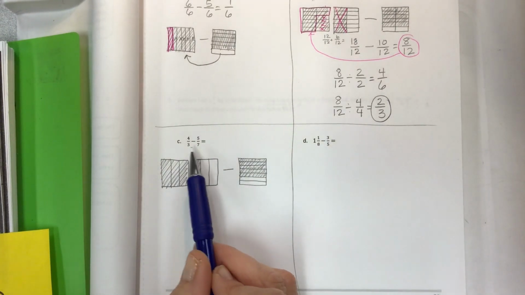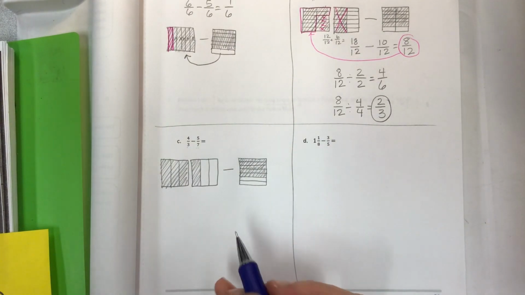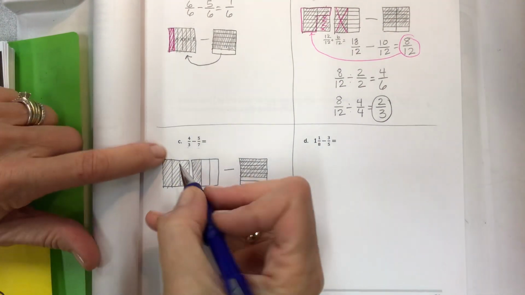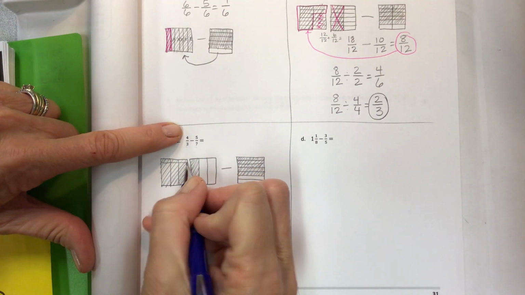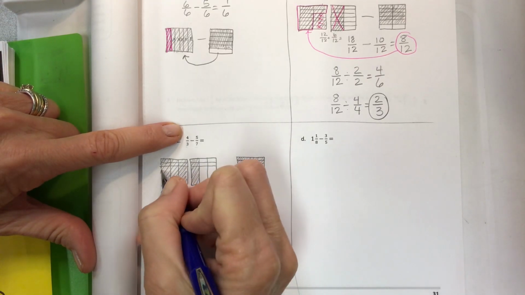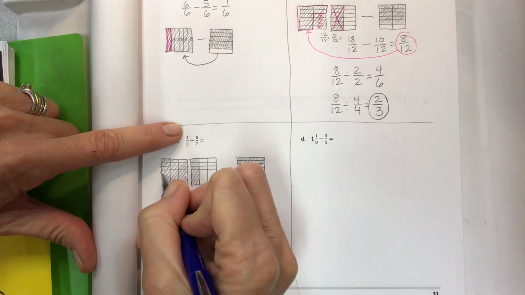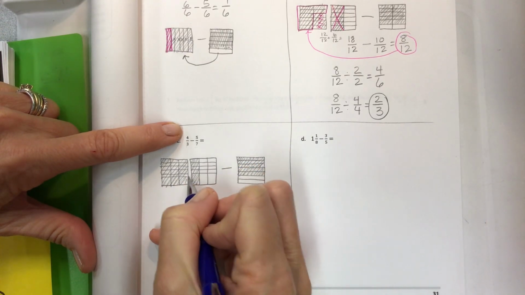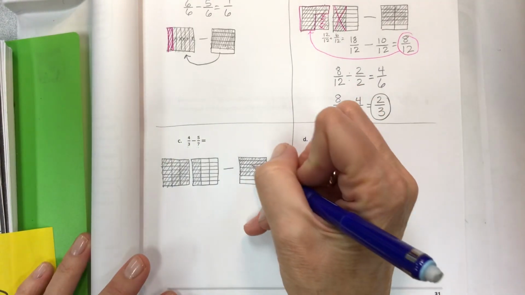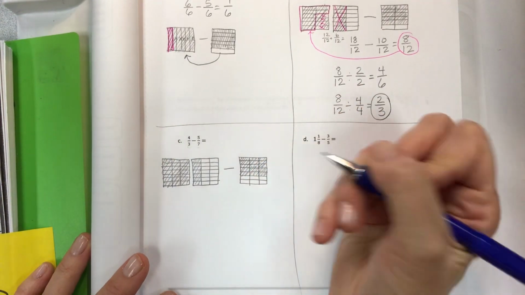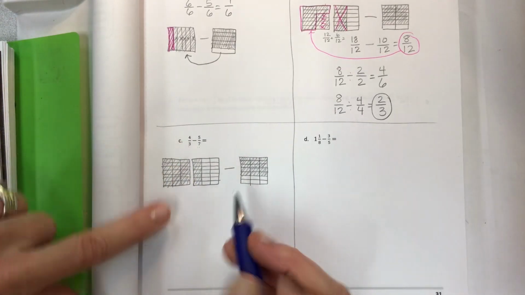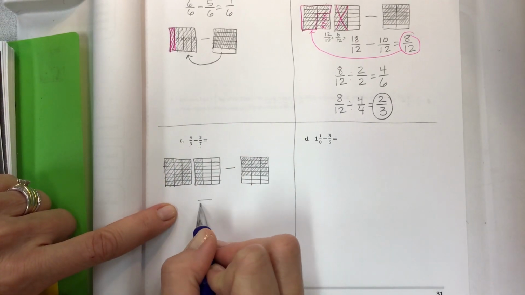Now these are not the same, so we have to have a common denominator. So for this one, you can lay over your 7ths and then lay over your 3rds. You can go all the way across if you want at the same time. 3, 4, 5, 6, 7. And then you can change this to your 3rds. So now how many pieces do you have? Well, we're going to have 21 in each one.